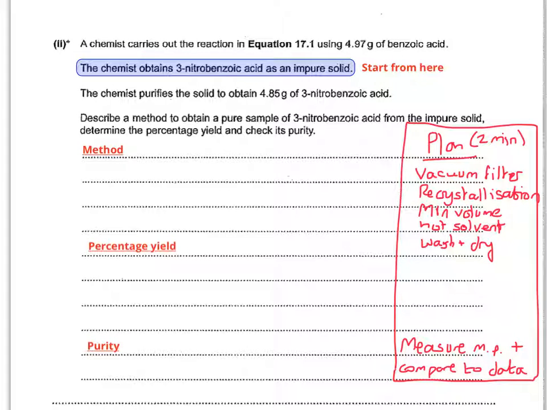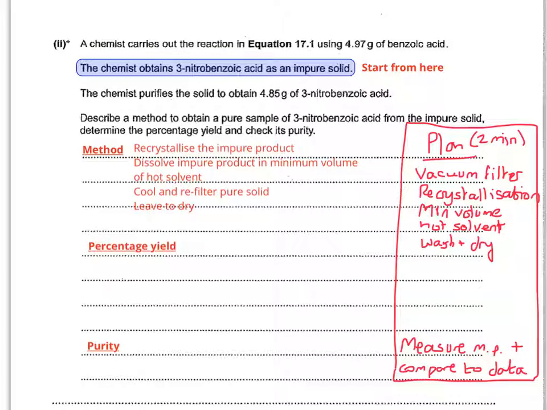So taking all those things that I've jotted down in my plan, you recrystallize the impure product that you've got at the beginning, then dissolve it in the minimum volume of hot solvent, cool that solution, refilter the pure solid once more, and leave it to dry.